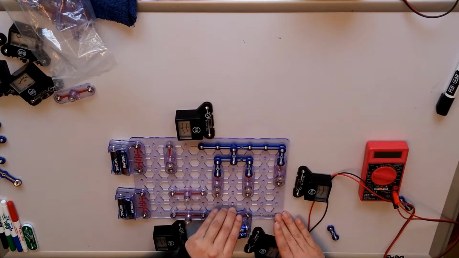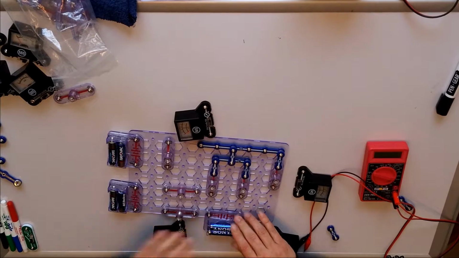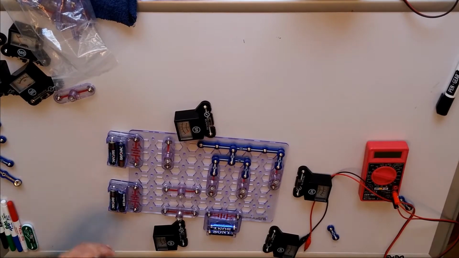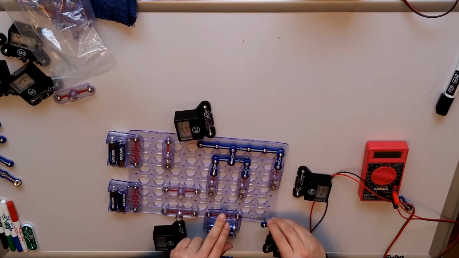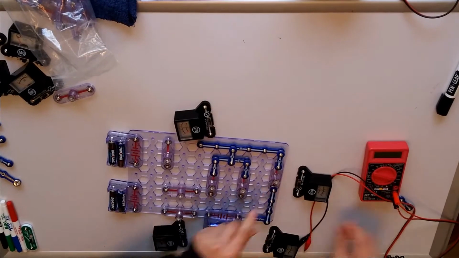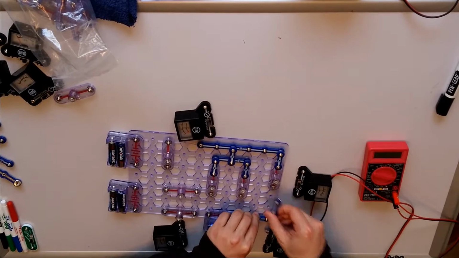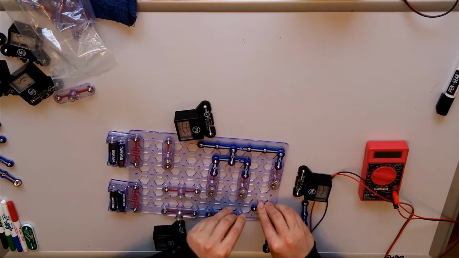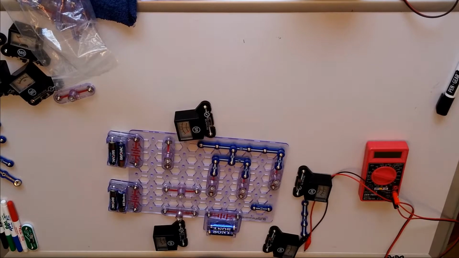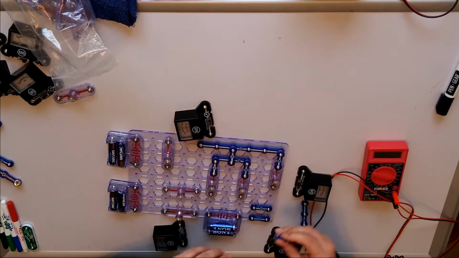And then, no, we'll go ahead and leave that there so it's clearer to see. All right. How do I want to do this? I can do this, and then I could do this. Oh, wait, we want to have it set up where we can put the ammeter there too. So let's go back to what I had originally.